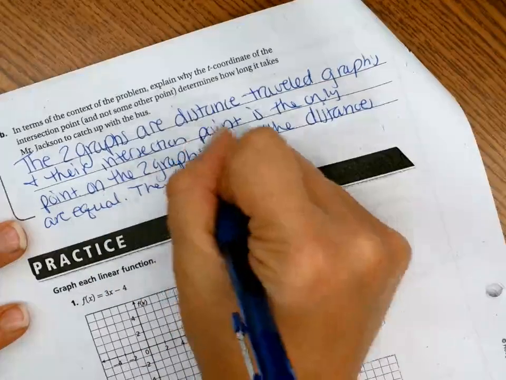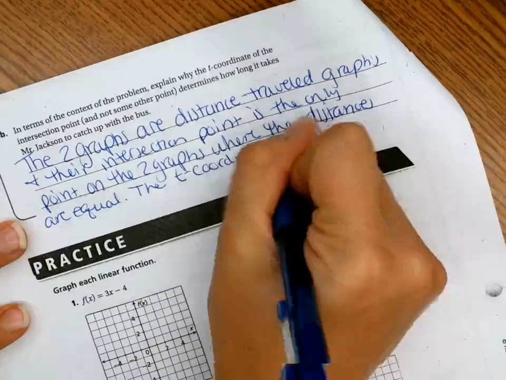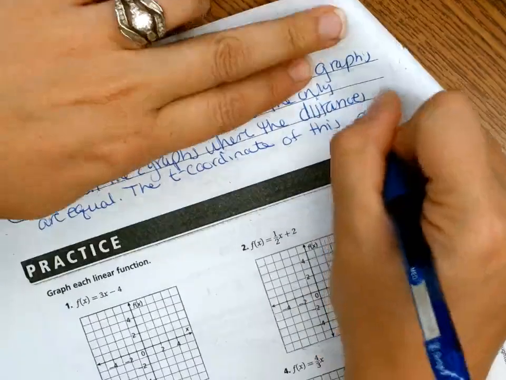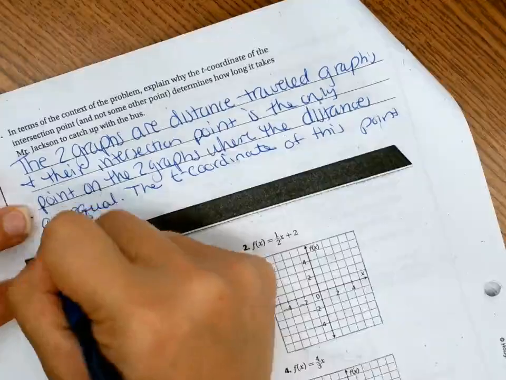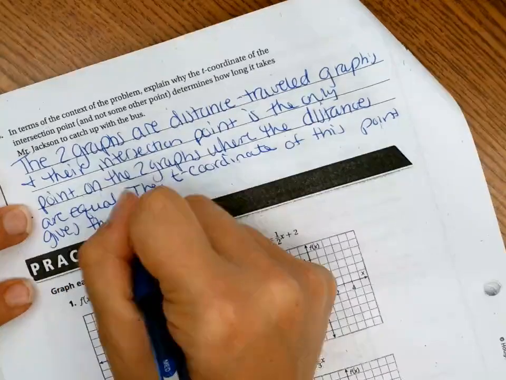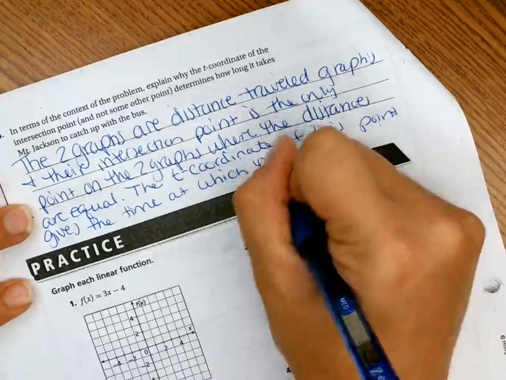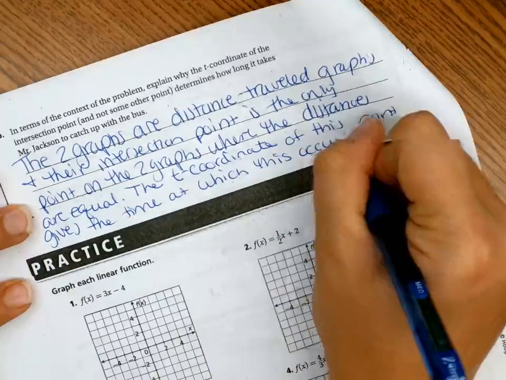The t-coordinate of this point gives the time at which this occurs.